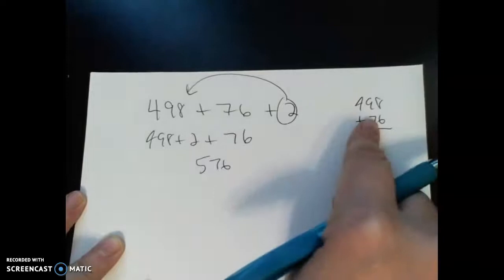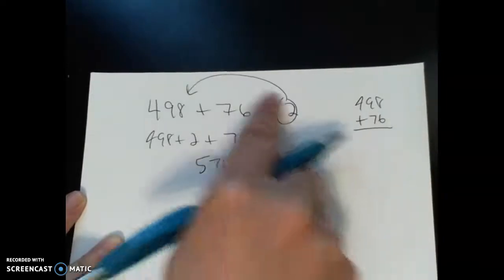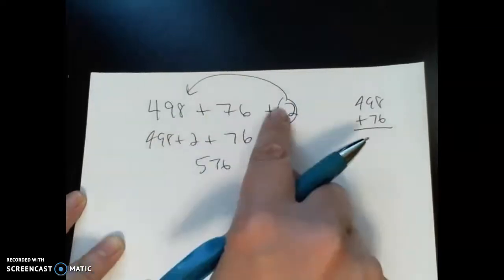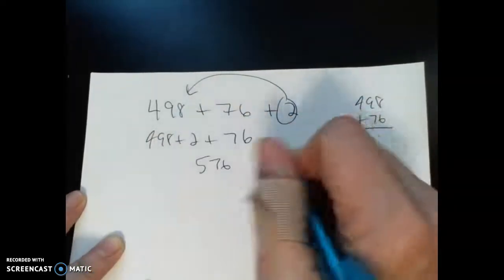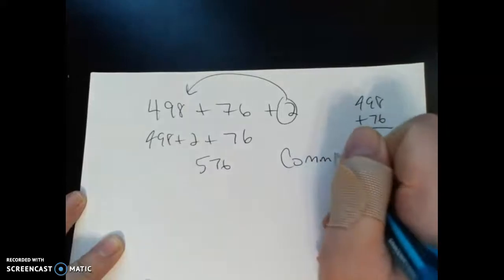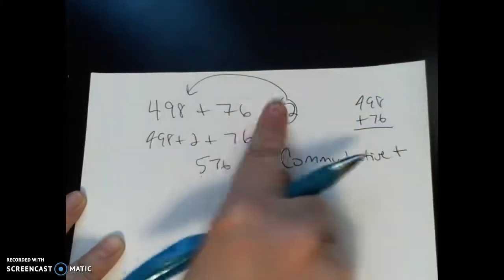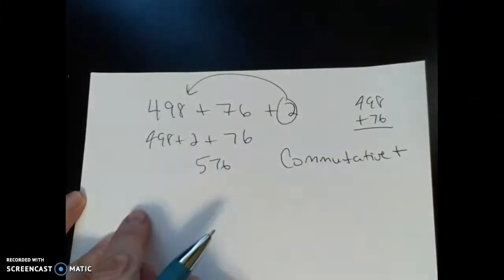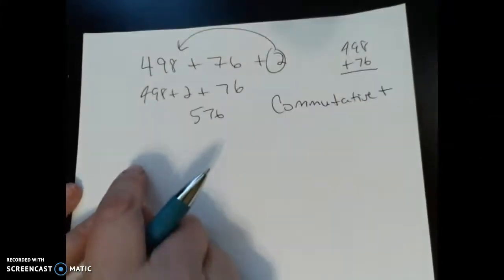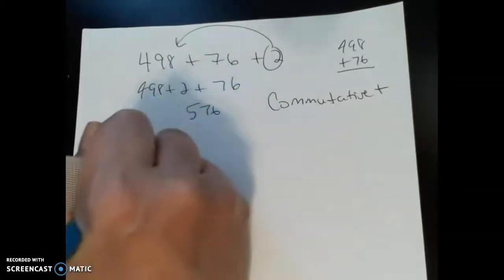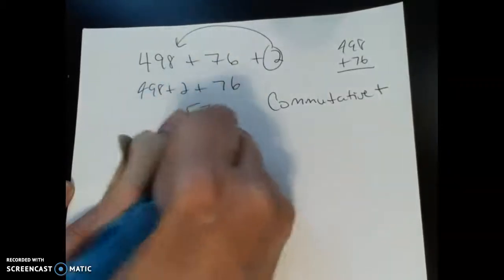I don't have to think about, ooh, should I round with compensation? I just group it together and I move it, okay? So in this case, I really moved it. So that's commutative of addition, okay? And that's legal. As long as you have all add, you can do it. Subtraction, no.